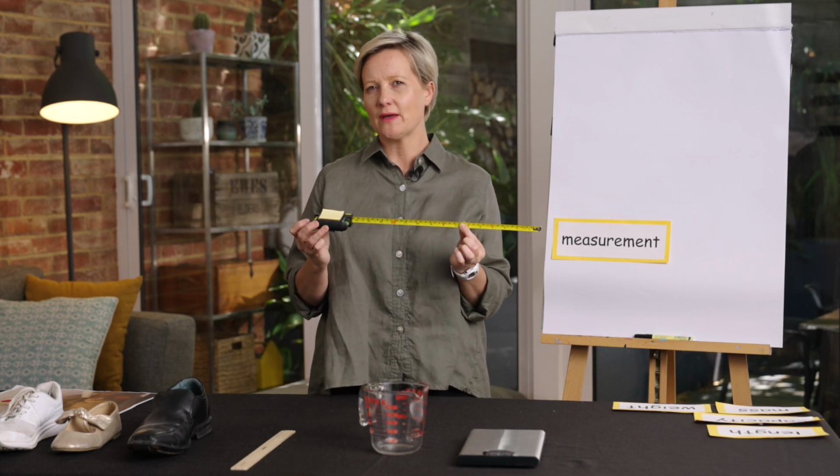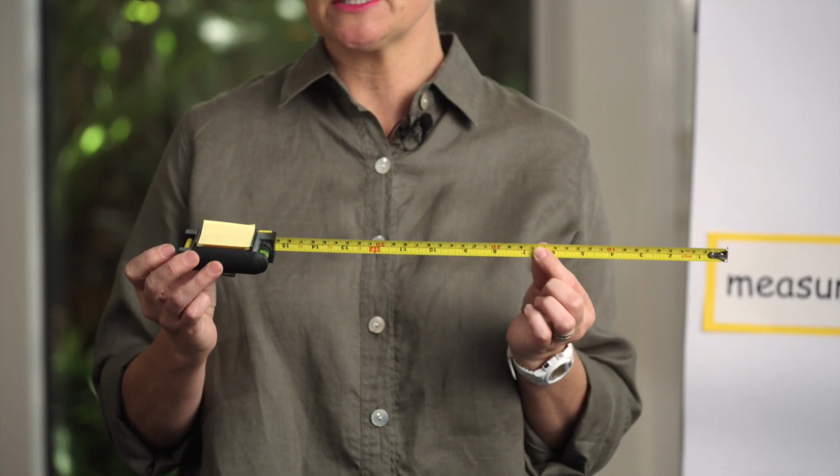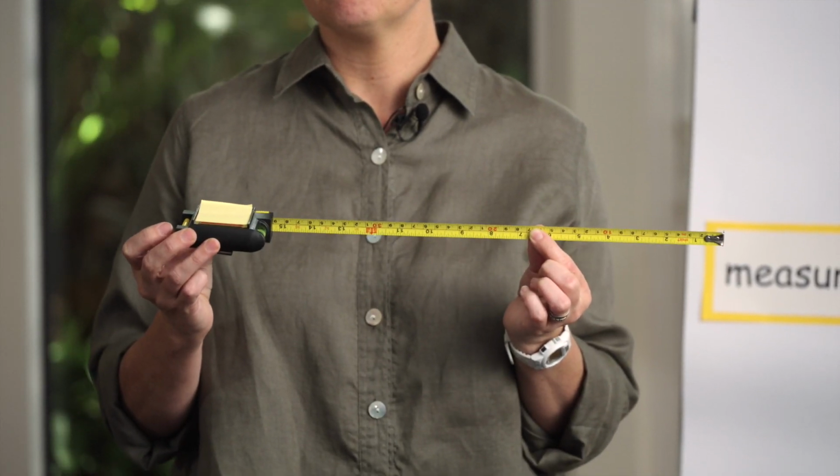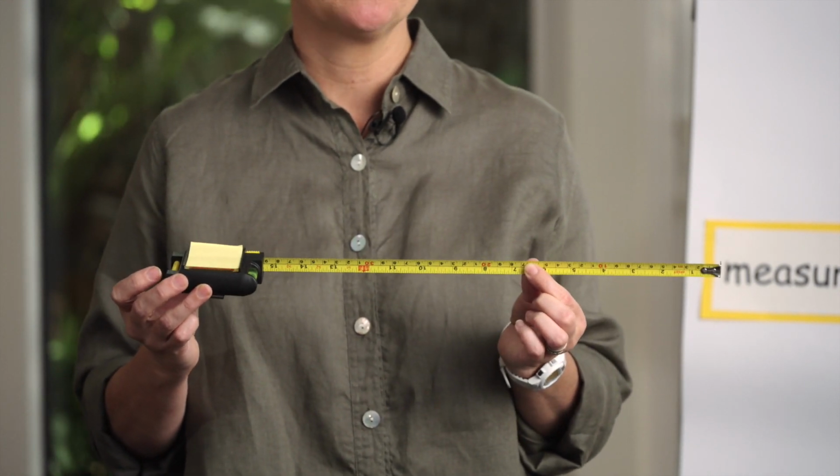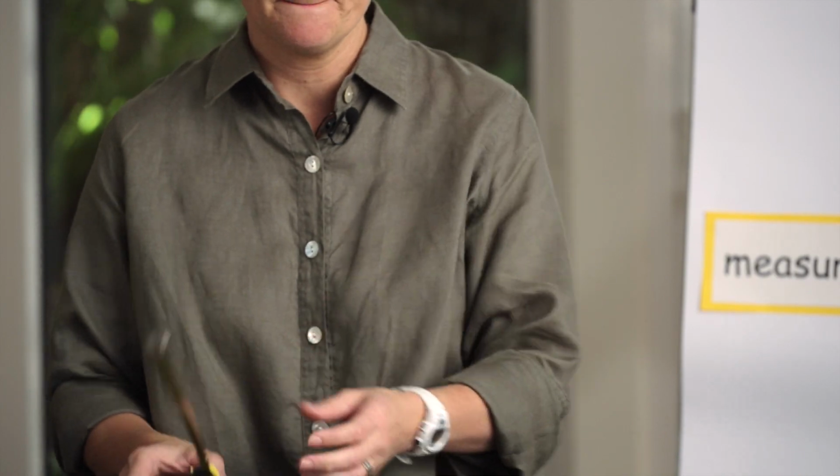Can you think of something that you would use a measuring tape to measure? You might like to write that down or draw a picture on your piece of paper. I'm going to have a think too. When have I used a measuring tape? Let's think.